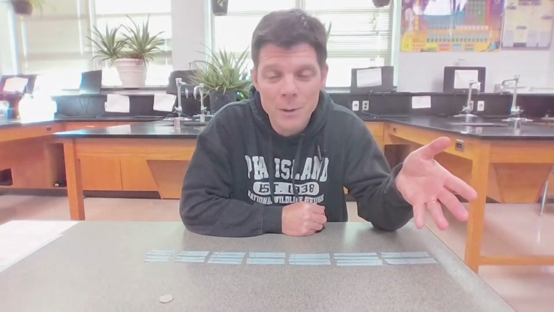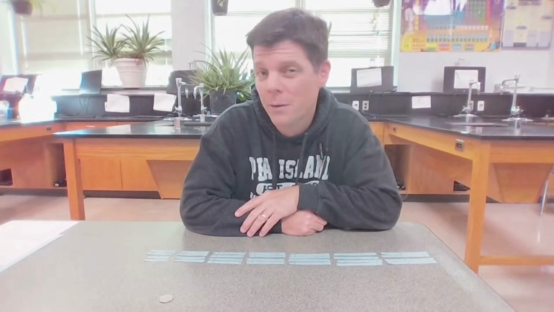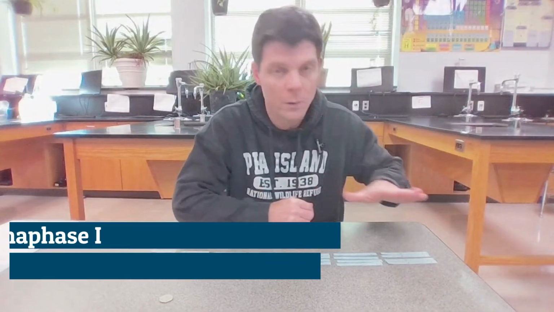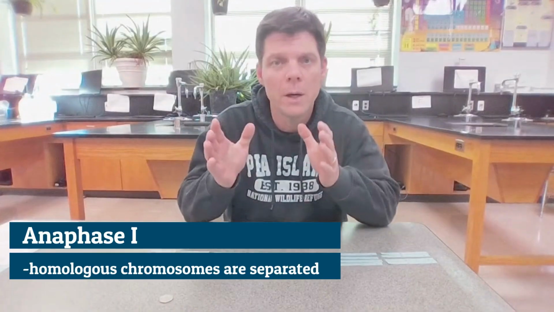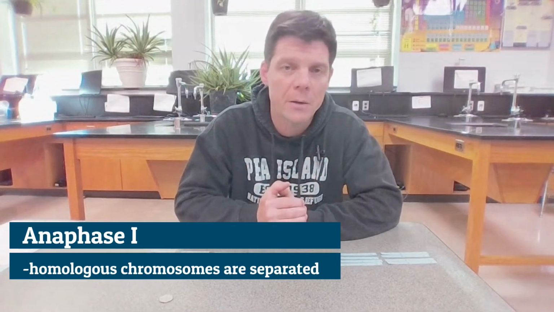The next part of the simulation will model the process of independent assortment. So the maternal and paternal chromosomes are going to get divided into the 2 cells that are formed at the end of meiosis 1.